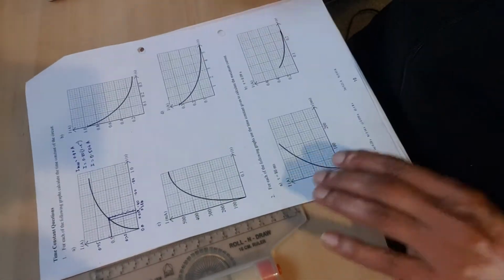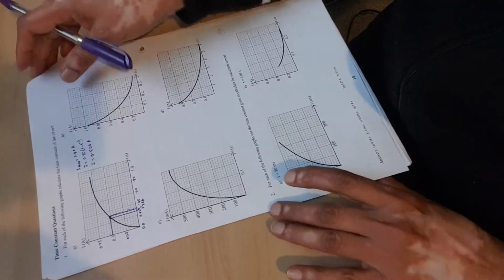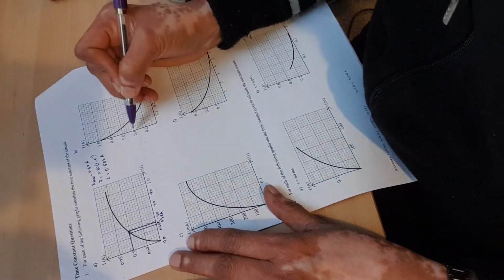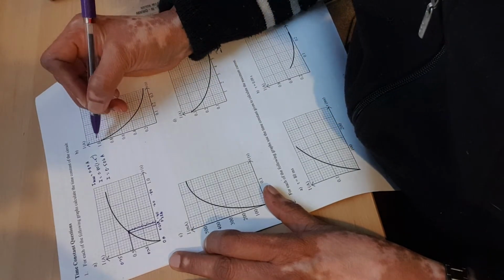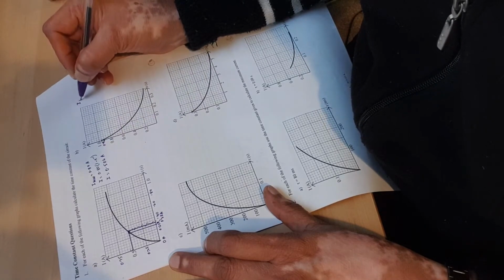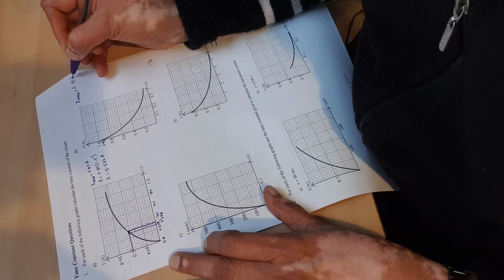Okay, now the next one is a decay curve, and this is current. So my maximum current looks like, 10 divisions is 0.04, so this becomes 0.96. So my Imax is 0.96 amps.